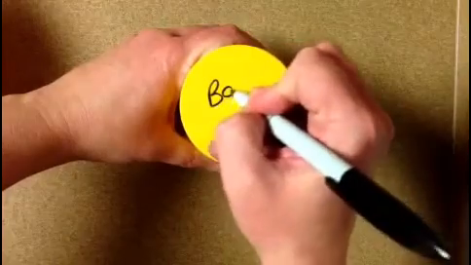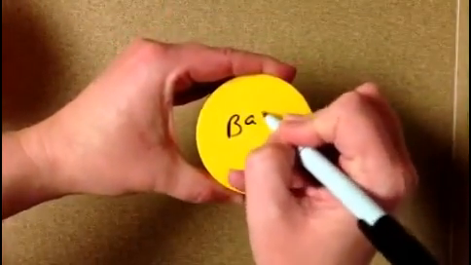And then our last shape is the cylinder. And it has the 2 circle bases. And it's kind of easy to tell what the base is on the cylinder.